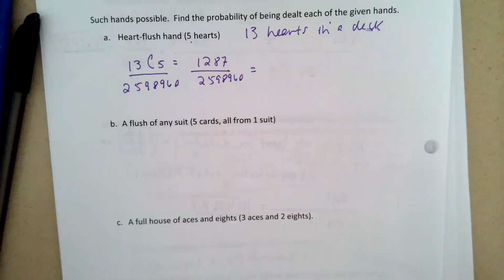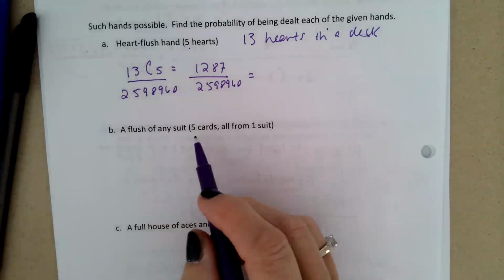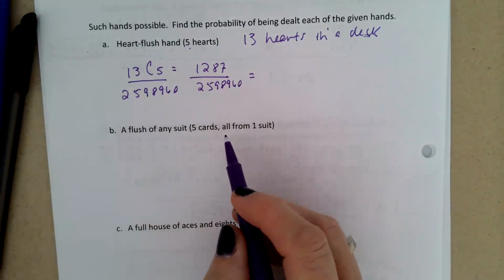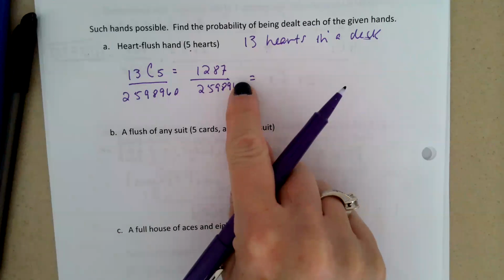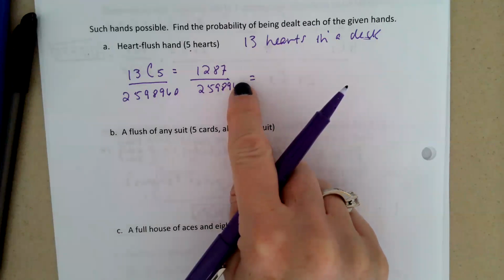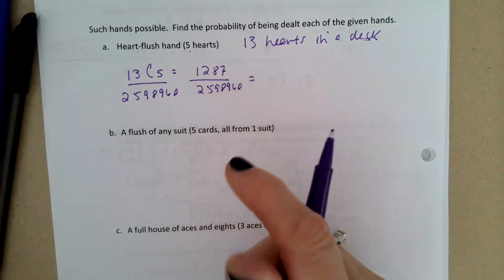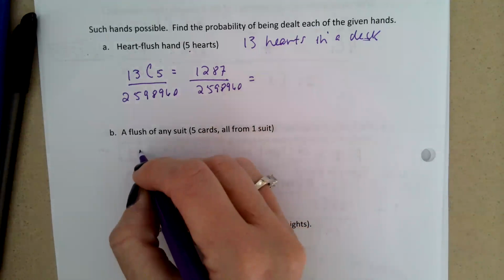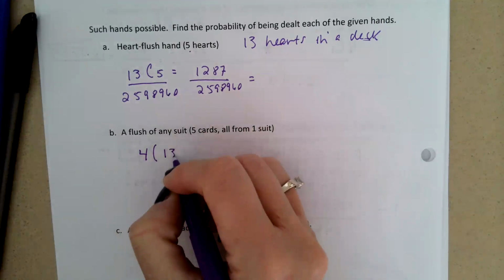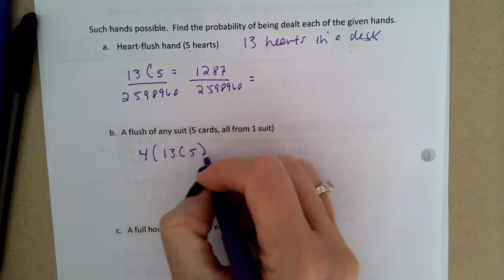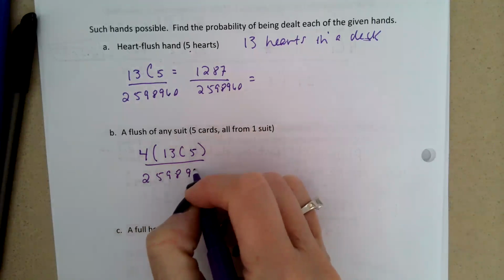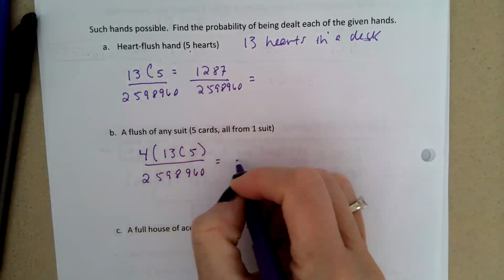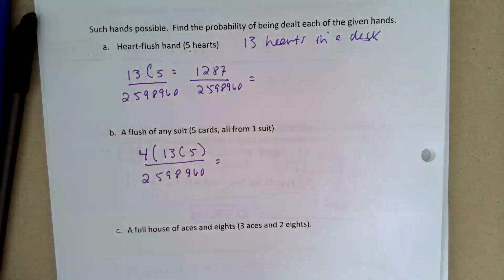B says a flush of any suit. So 5 cards all from one suit. This was what it is for just hearts, but there are 4 different suits. So it could be 4 times 13 choosing 5, all out of the 2,598,960. So let's see what that is. Let's go to Desmos.